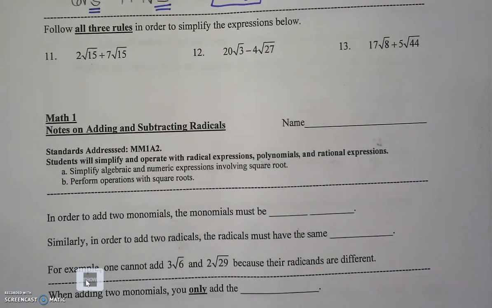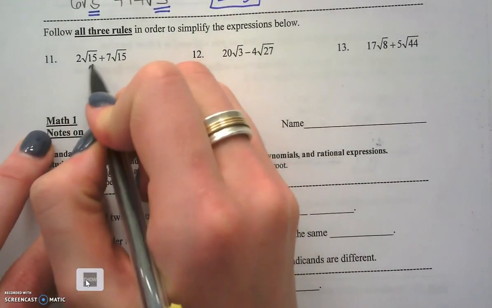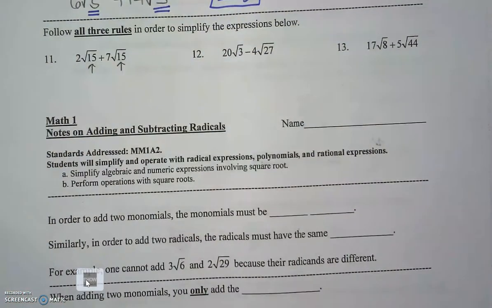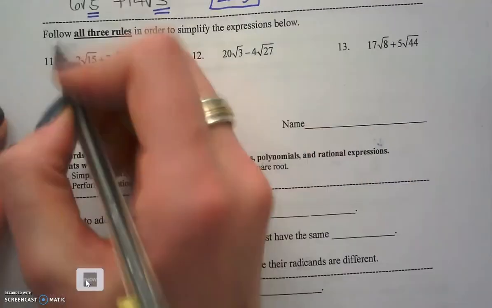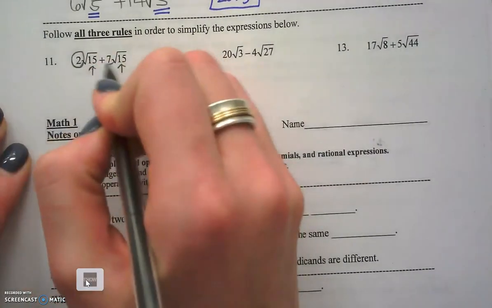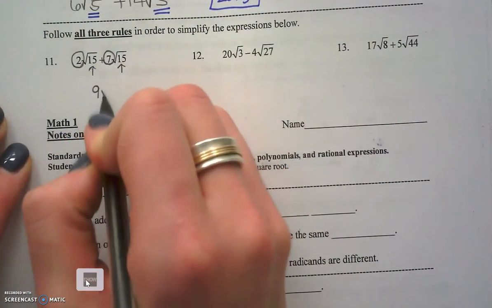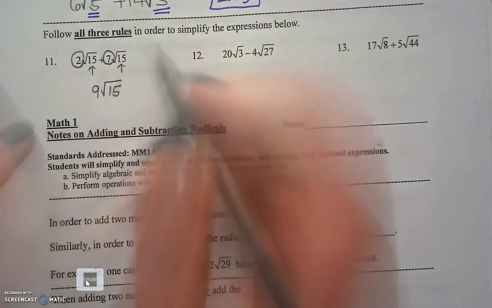No. So rule number 1 is taken care of. Is 15 and 15 the same number underneath the house? Yes. That's rule number 2. Rule number 3, add the coefficients. So I'm going to add 2 and 7 to get 9 square roots of 15.